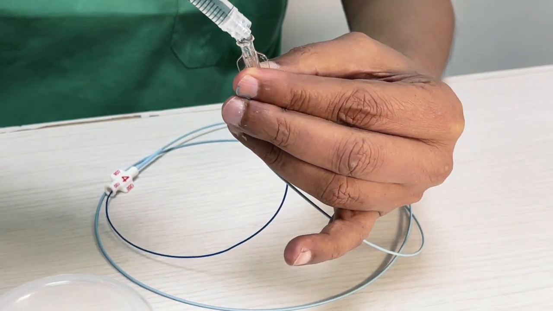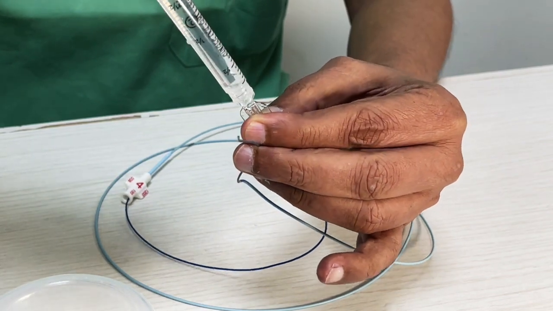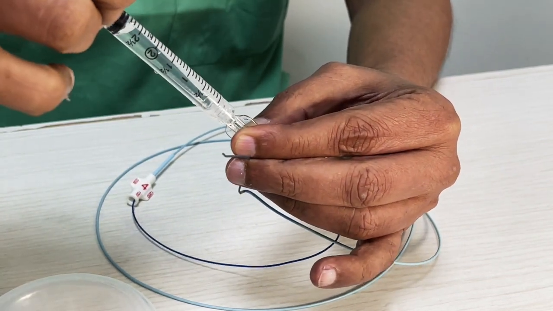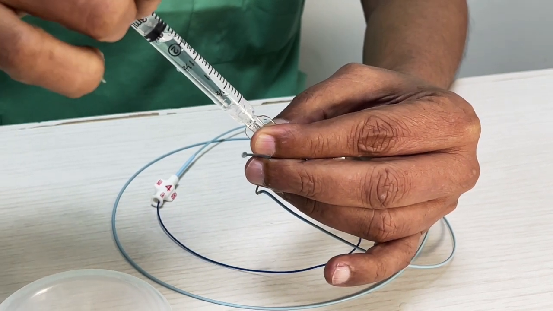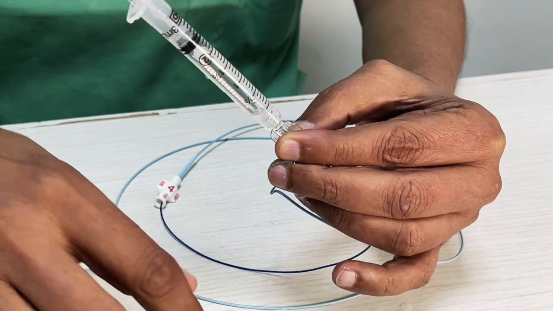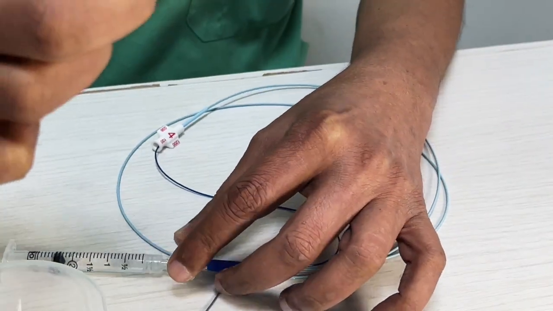So we connect this here. Now you should ideally inject it really fast, so it just comes out, but I'm going to do it reasonably slow so that it sort of comes out. Did you see that come out? I hope you saw it, because here it is.